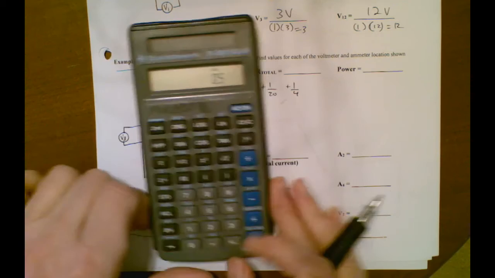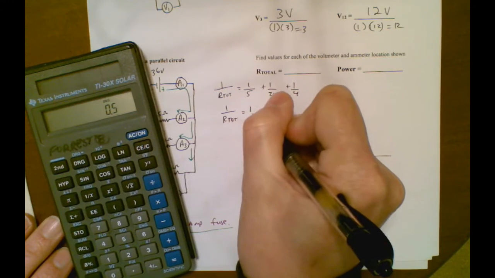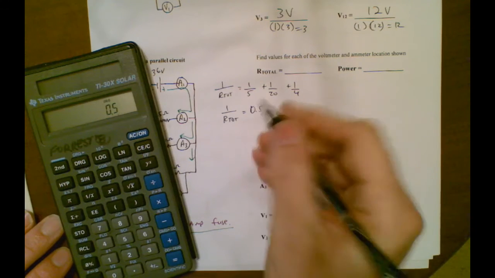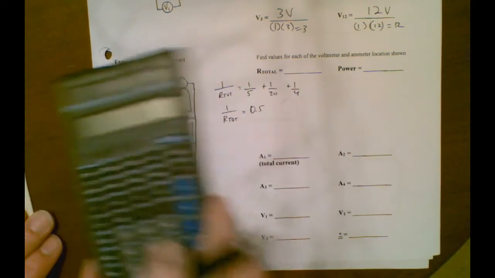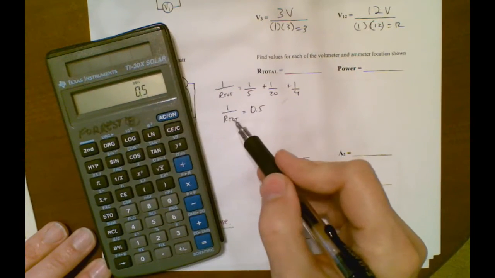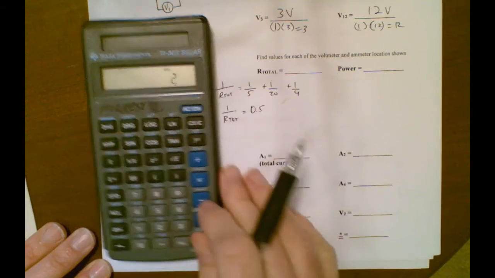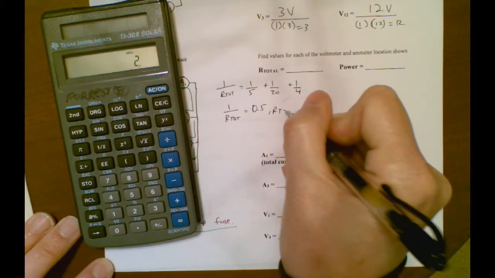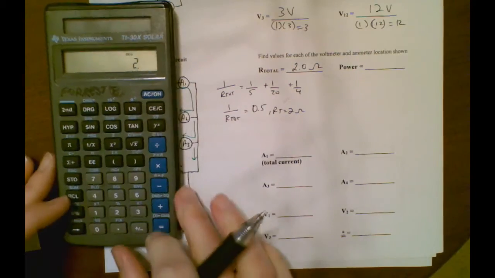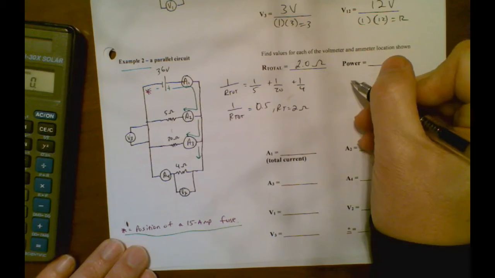So you might think that 0.5 would be my total resistance, but actually that's equal to 1 over the total resistance. So really 0.5 is the same as 1/2. So I could cross multiply that, or I could just simply use the reciprocal button again, since instead of getting 1 over the total resistance, I want to get the total resistance. So in this particular case, I'll push that again, and I get 2. So 2.0 ohms.